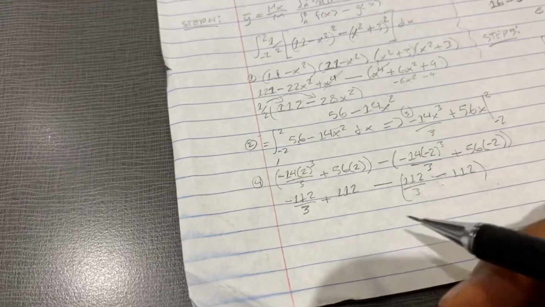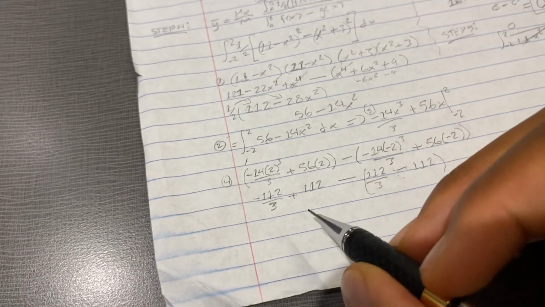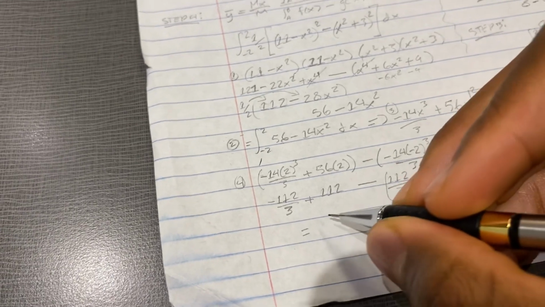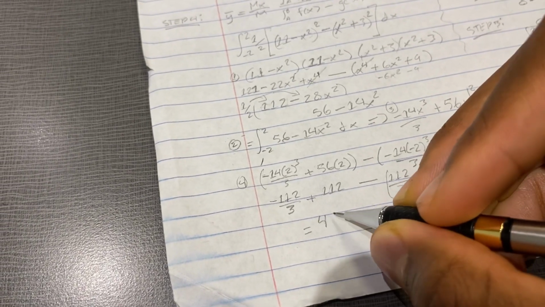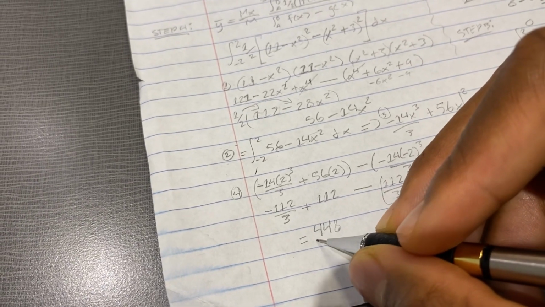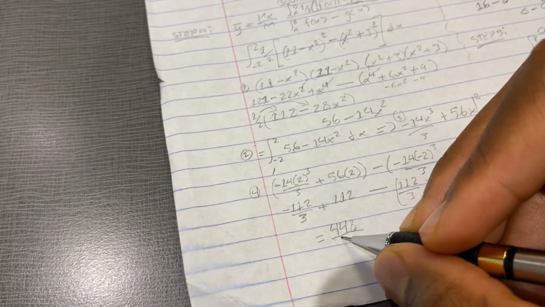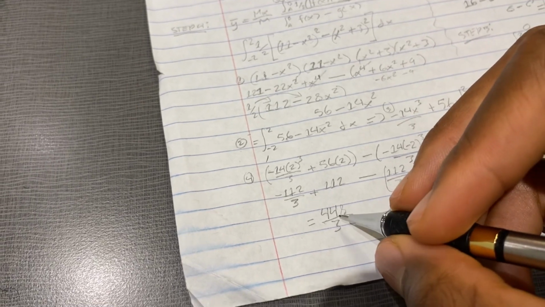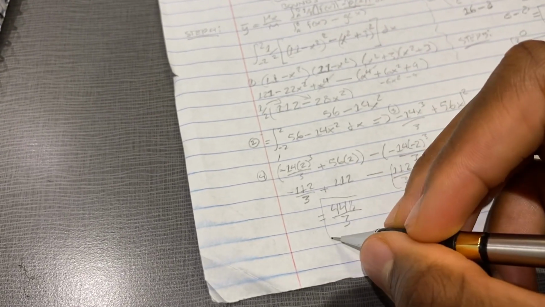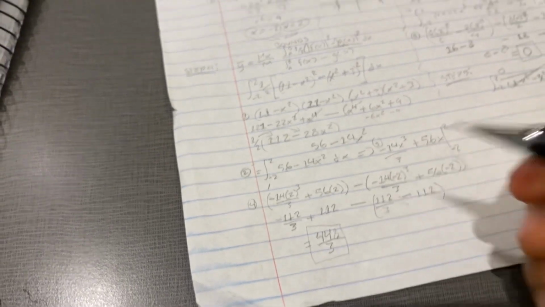So then all this adds up to 448 over 3. I assume I shouldn't explain how this happens, because you're not going to be given calculators on the final exam. So 448 over 3 is what you should get. So that's for the moment y. Well, no, that's for the y.